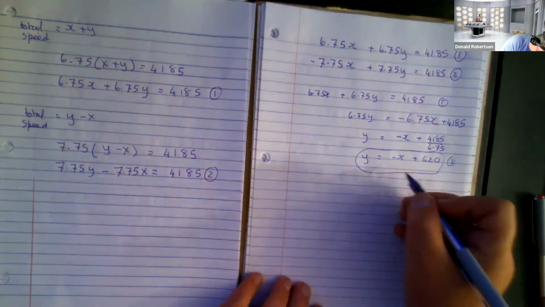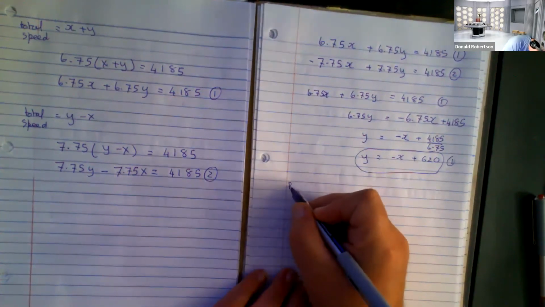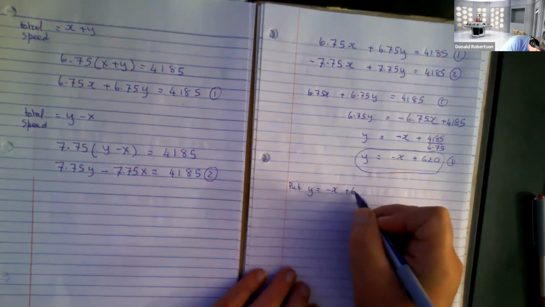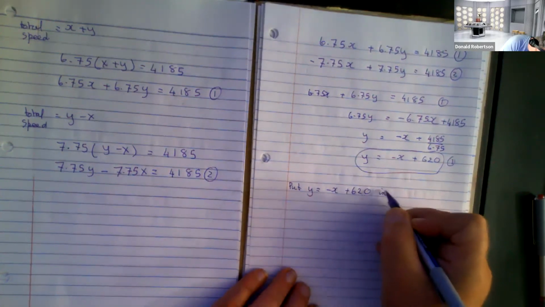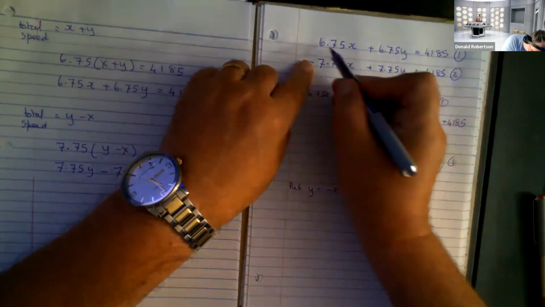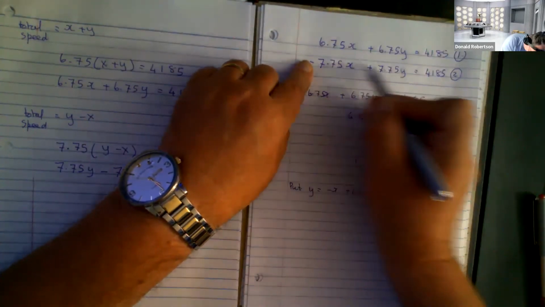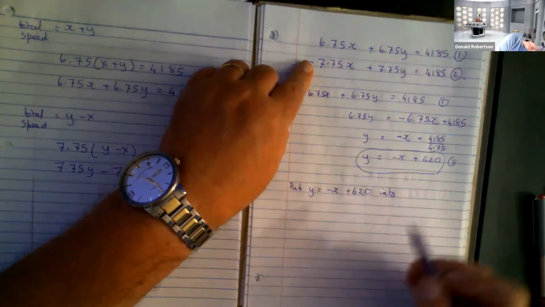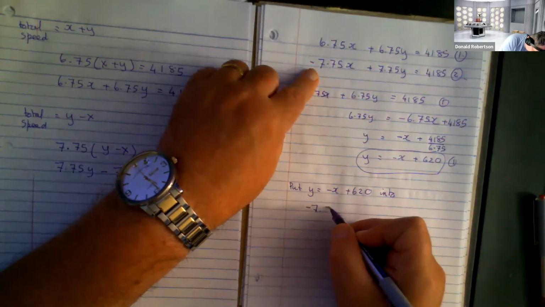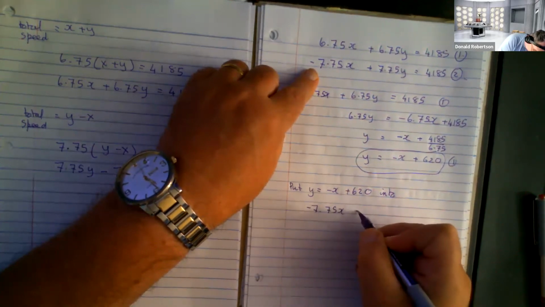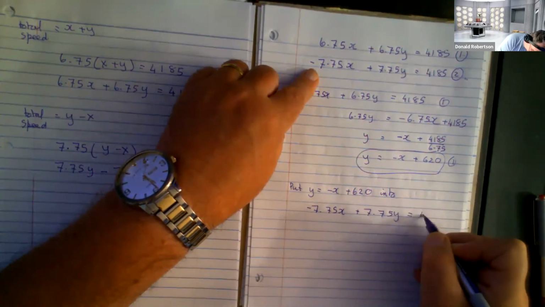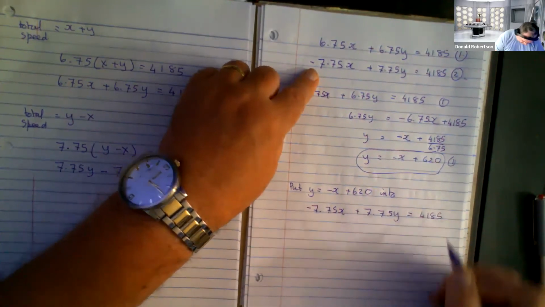Well, what I do with the substitution method is that I put y equals negative x plus 620, and I put it into the other equation, right? So if I use this one to get y equals, always use the other one as the second part of the process. So I'm going to do negative 7.75x plus 7.75y equals 4185.